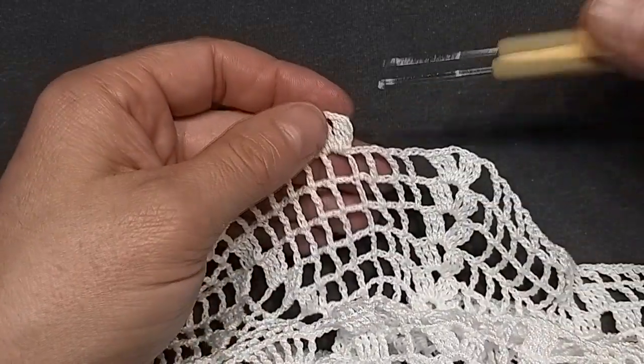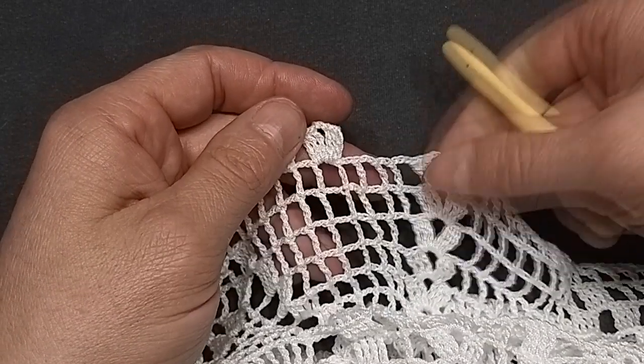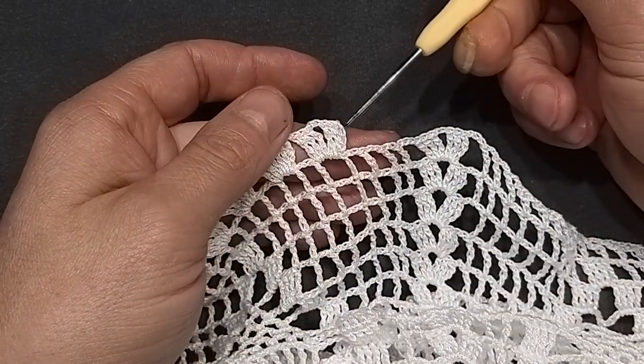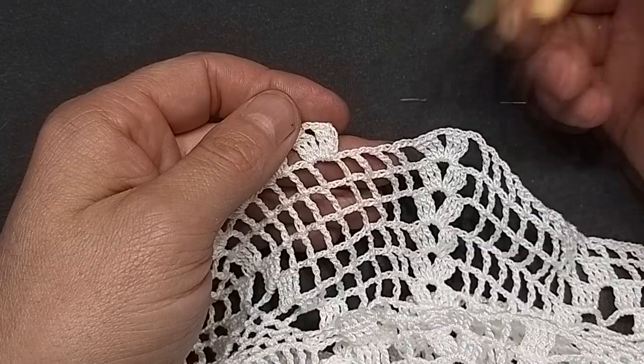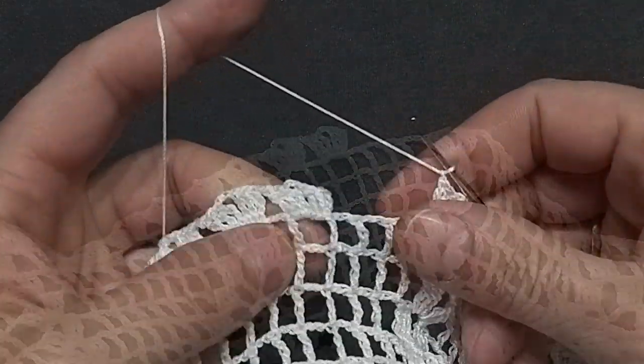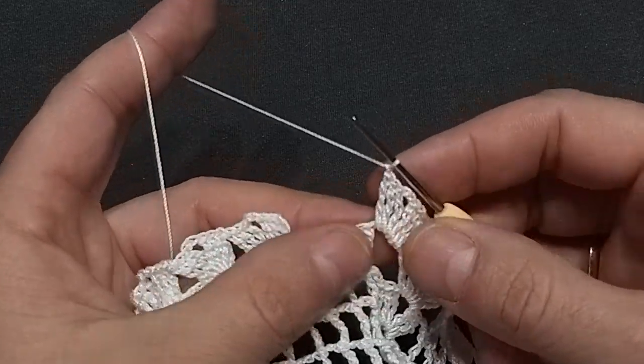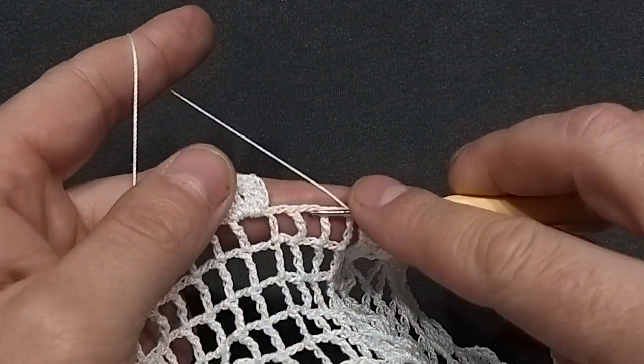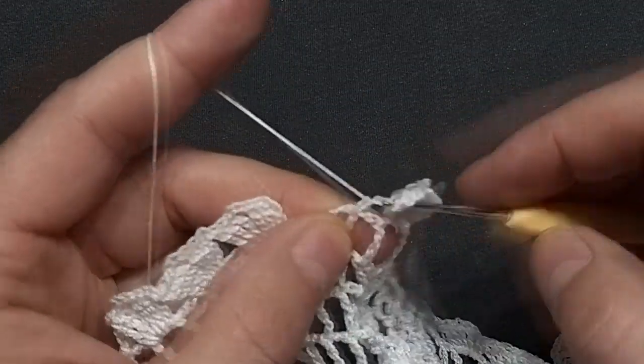We'll finish this round with a chain 1 and slip stitch into the 4th chain. Now we'll skip 1 chain 2 space and we'll work a shell into the next one.